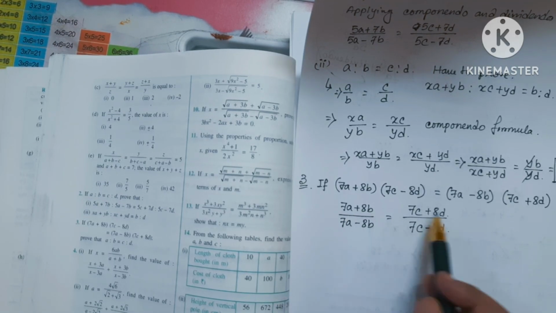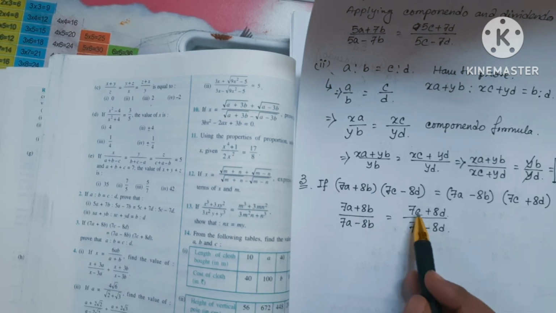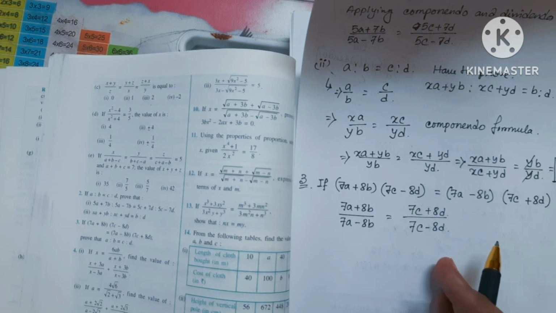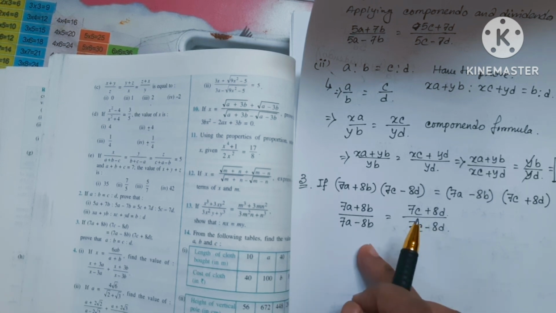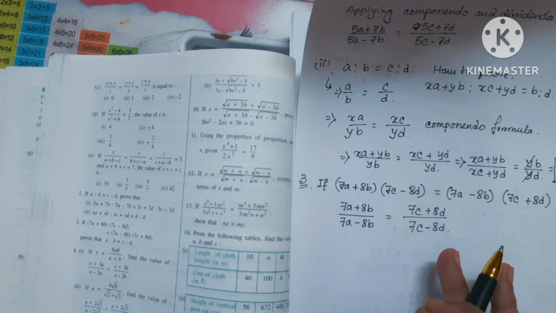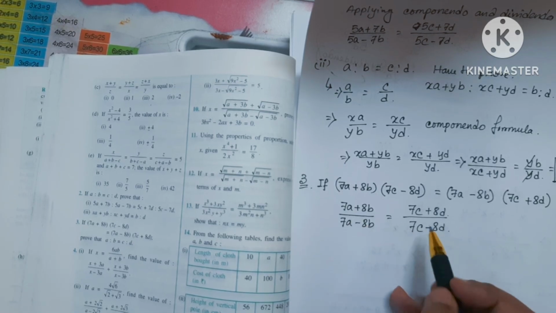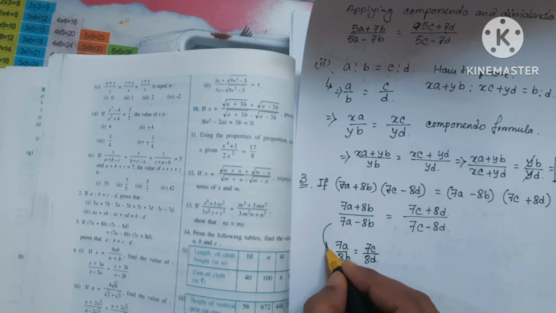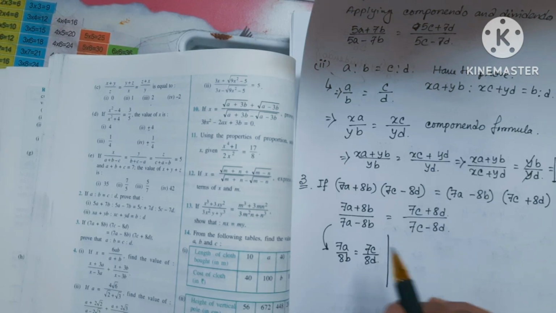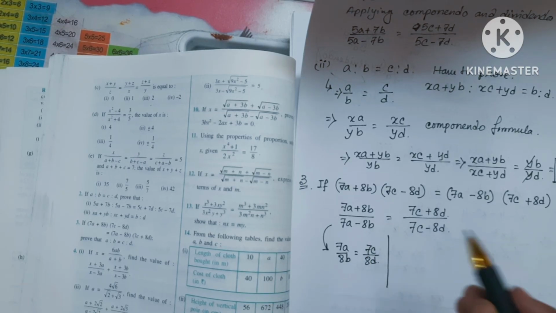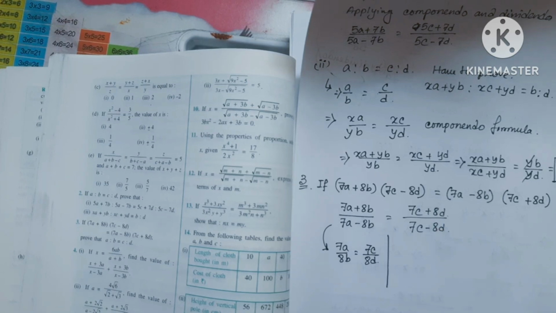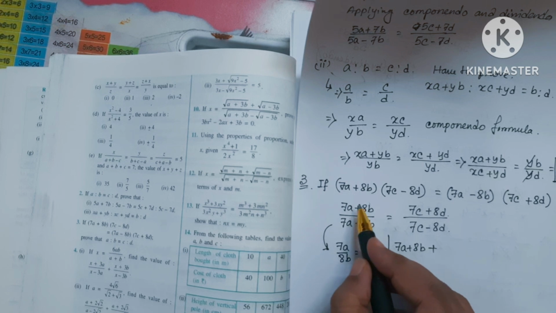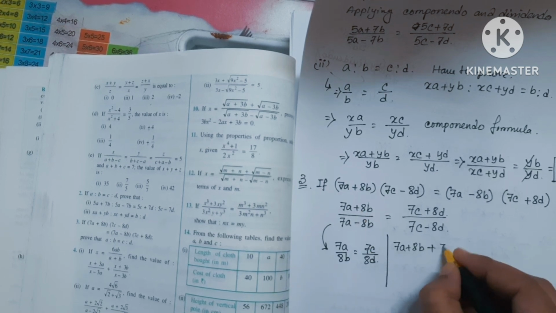Now see, this is the componendo dividendo form of 7a by 8b is equal to 7c by 8d. So this is the inverse of componendo dividendo, or else you can apply componendo dividendo again here. What I mean, let me simplify it. See, this is inverse componendo dividendo of 7a by 8b is equal to 7c by 8d. That you can come up from this step. Or else, if you think it's complicated, then use componendo dividendo in this step. So what will you do? 7a plus 8b plus, this is the numerator and this is the denominator. This one plus this one minus this one.